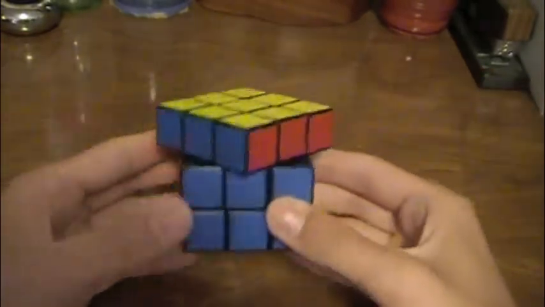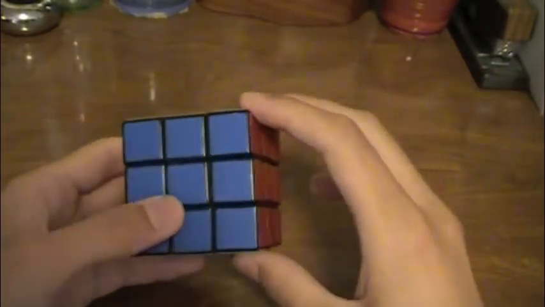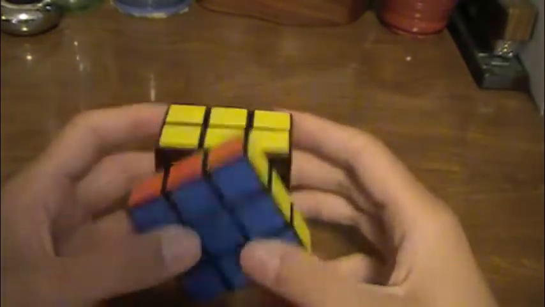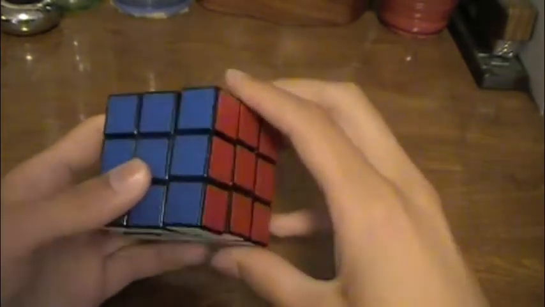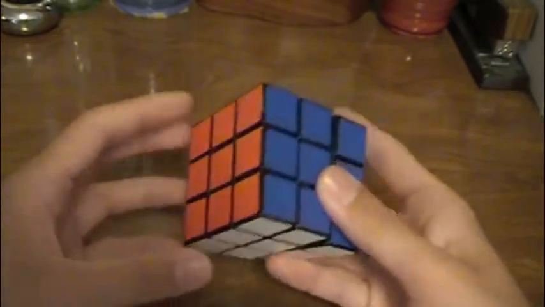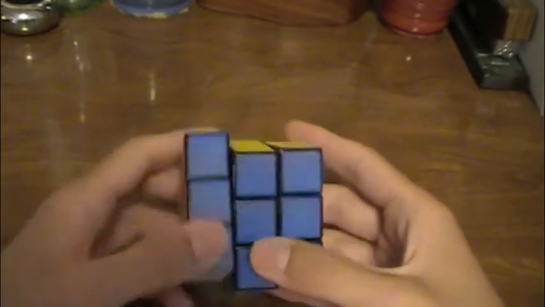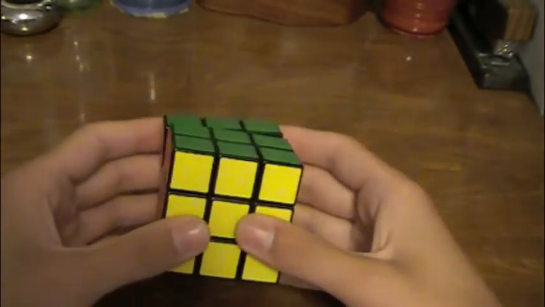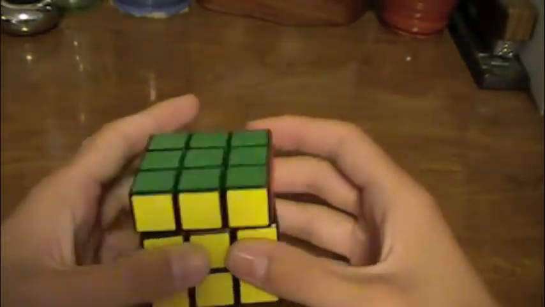This layer is called the U layer, or the up layer. This is called the front layer, or the F layer. This is R, or right. This is L, or left. This is D, or down. And this is B, or back.